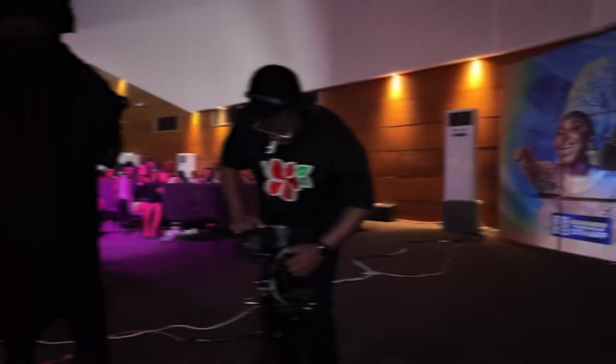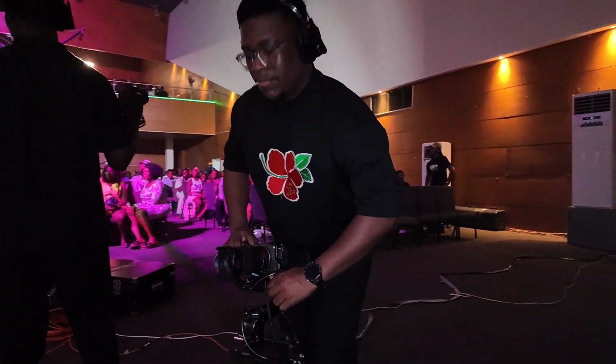So the next thing that we're going to talk about is going to be the white balance. Okay, so now the white balance controls the color temperature of your camera. Different lights have different color temperatures, and this is usually measured in Kelvin. Some cameras measure it in mireds, but that's a bit more technical.